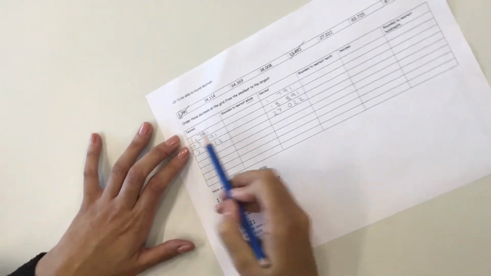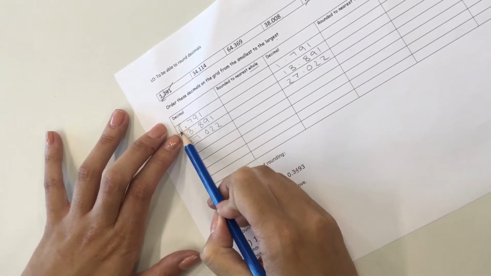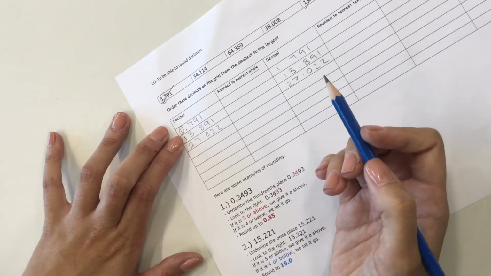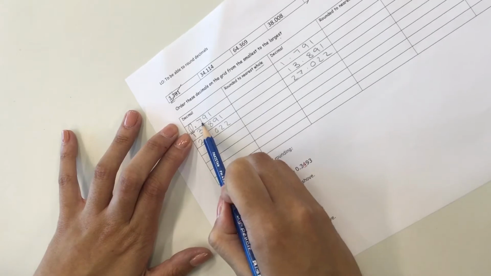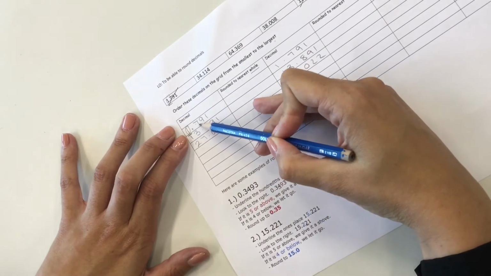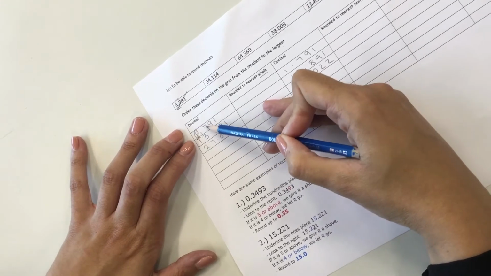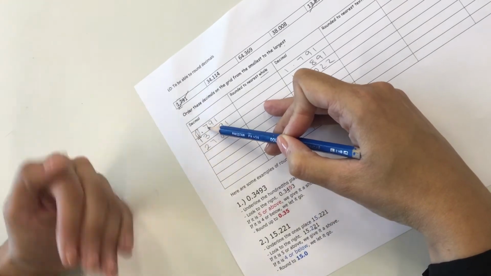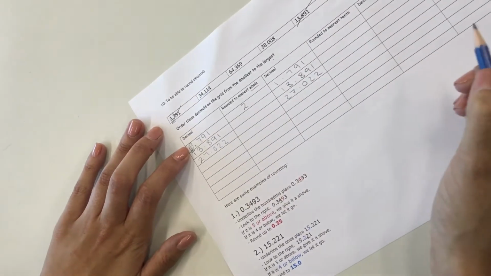So in here, your whole number is the one to the left of the decimal point. So here we've got the number 1. To find the nearest whole number, you underline your whole, look to the right, and if this number is 5 or above, then you round it up to the next whole number. If this is 4 or below, it would go down. So here it's 7, so we round it up. The nearest whole number is 2.